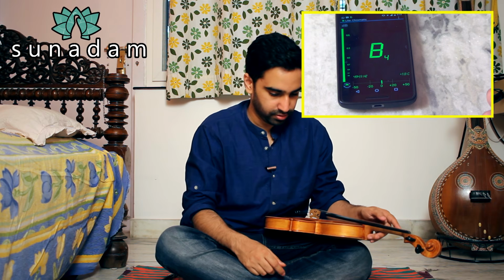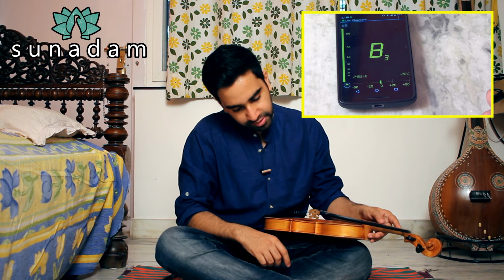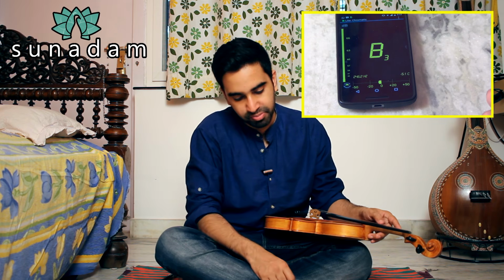The pa already seems to be accurate because it's exactly B4. And the lower pa string is also accurate, and it's B3. If you observe, the lower pa string is an entire octave below, so the number B4 becomes B3, the lower pa. The higher pa is B4, the lower pa is a B3.